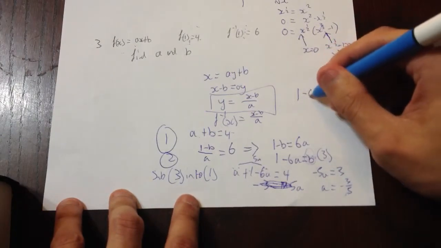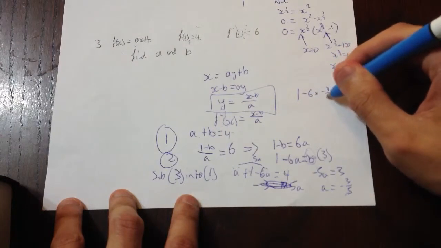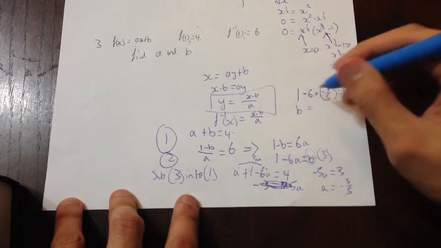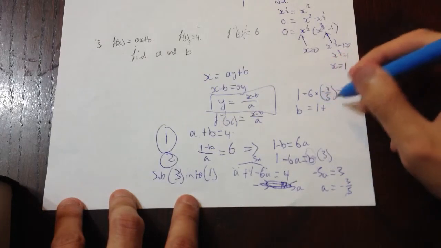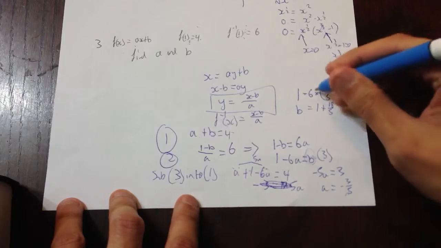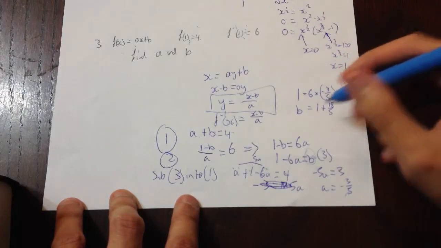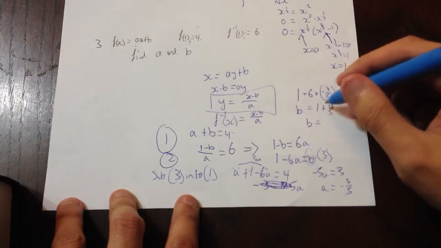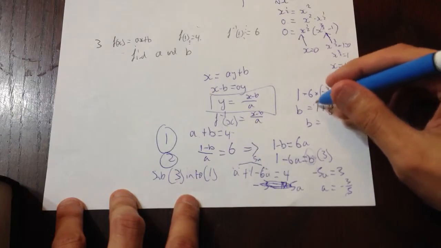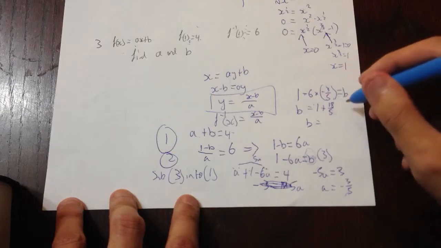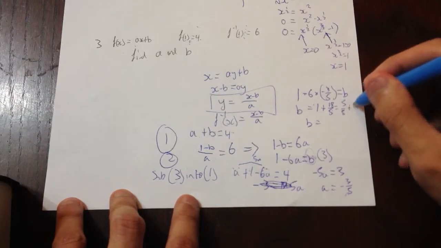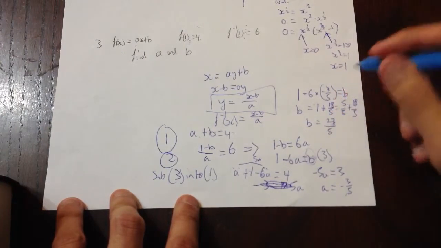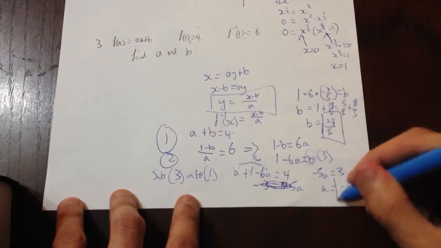1 minus 6 times minus 3 on 5 equals b. b equals, 2 minuses become a plus, 1 plus 18 on 5. 6 times 3 gives 18, divided by 5. I don't like using these partial fractions. I like to make them all improper. So we go 1 times 5 makes 5 plus 18. I'll show you 5 on 5 plus 18 on 5 equals 23 on 5, because I know a lot of people have problems with fractions. b is 23 on 5, a is minus 3 on 5.